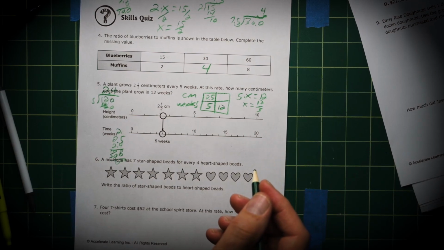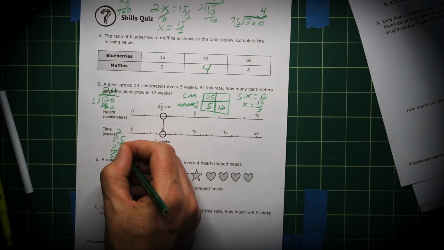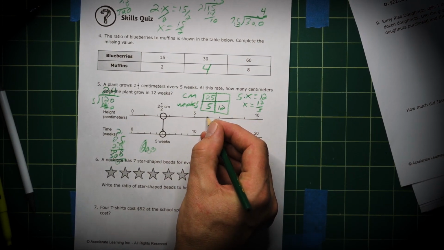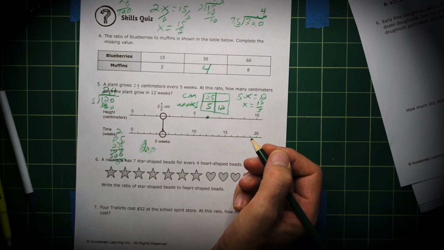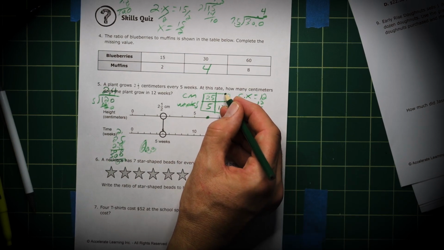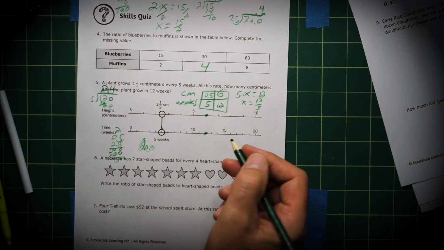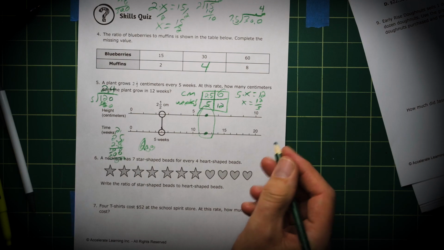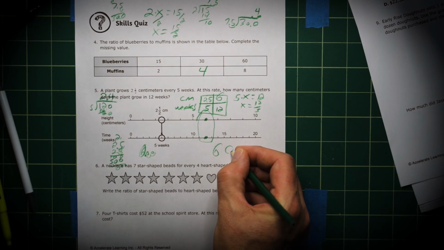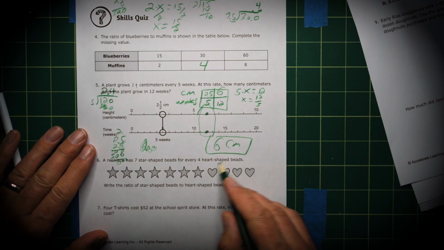I got 600, but don't forget the decimal points. 600, 1 decimal point, 2 decimal points. This will be a 6. And then this is going to be 11, 12. How many centimeters does a plant grow in 12 weeks? 6 centimeters.